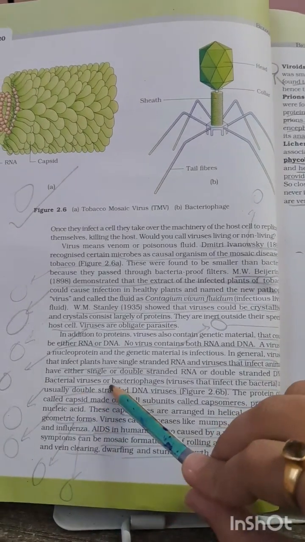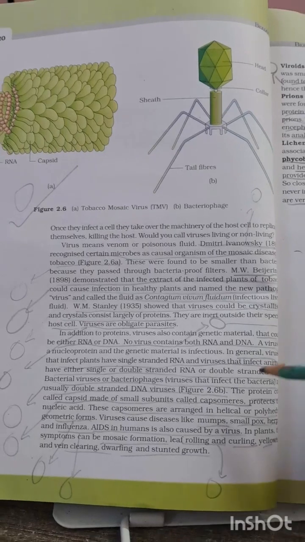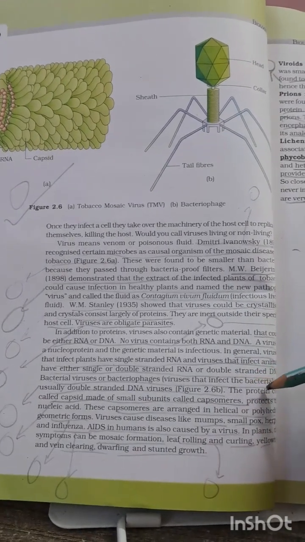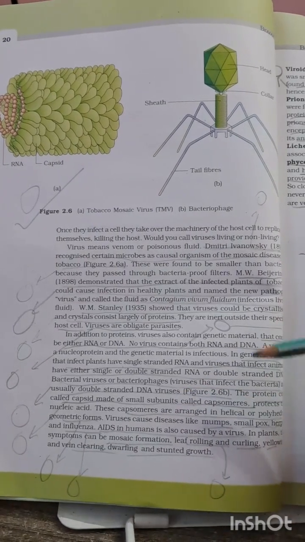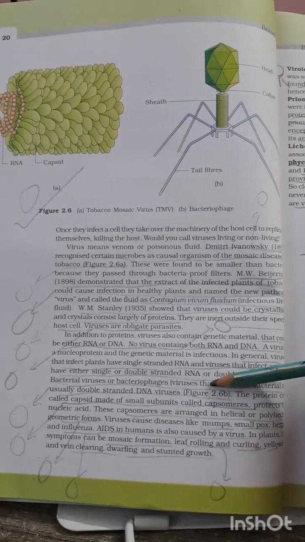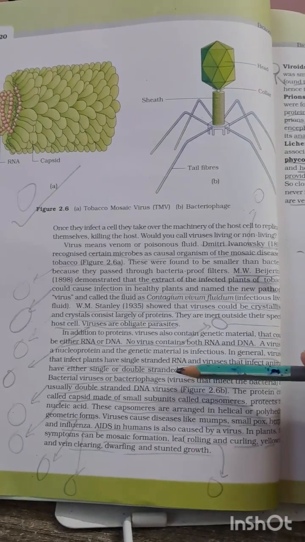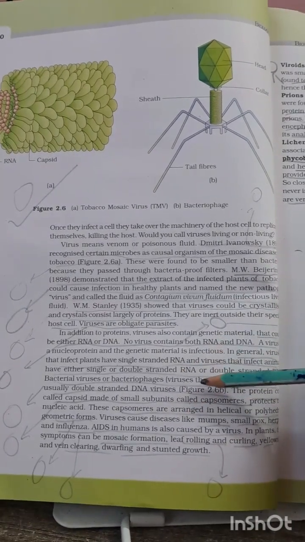Now bacterial viruses or bacteriophages, that means viruses that infect bacteria, are usually double stranded DNA viruses. You have to remember this one also. This bacteriophage you will get in detail in class 12 biology.